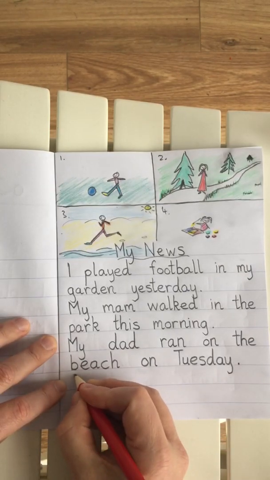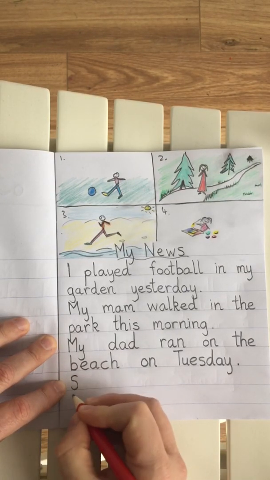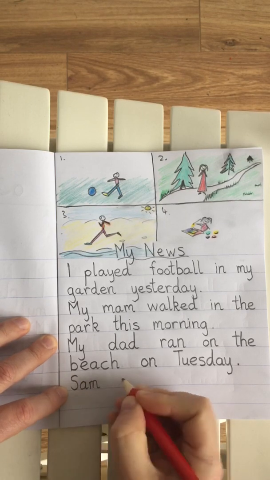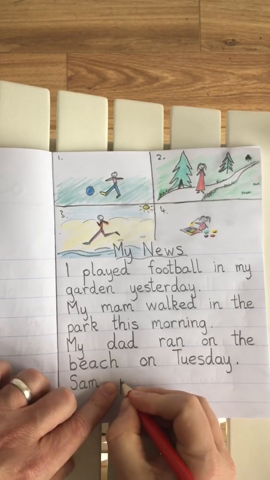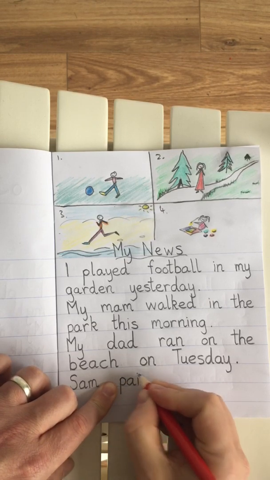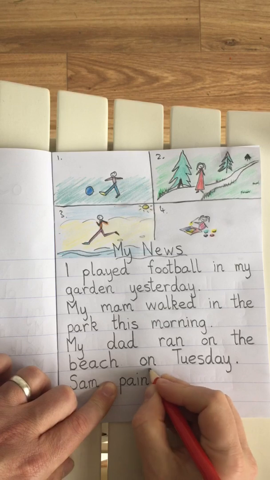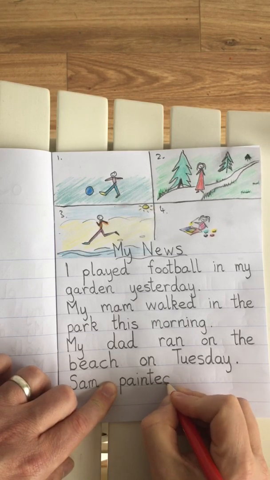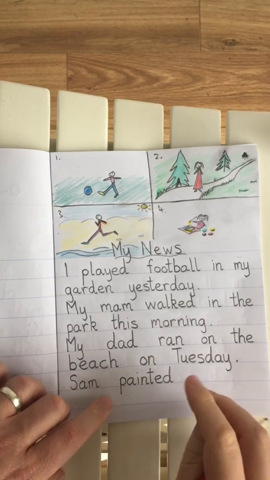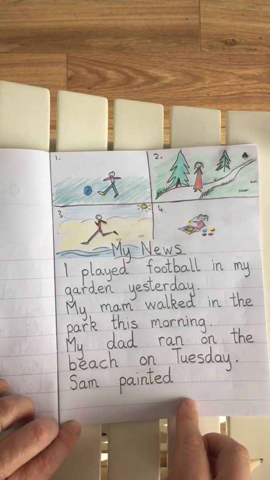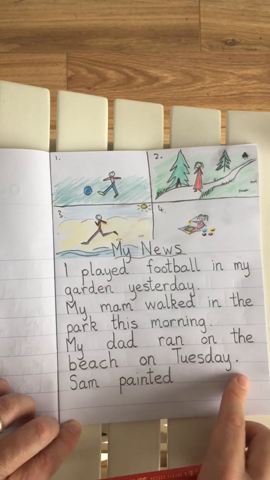So the first letter has to be a capital, a big letter. Sam painted in the playroom on Sunday. I think I might add a picture.